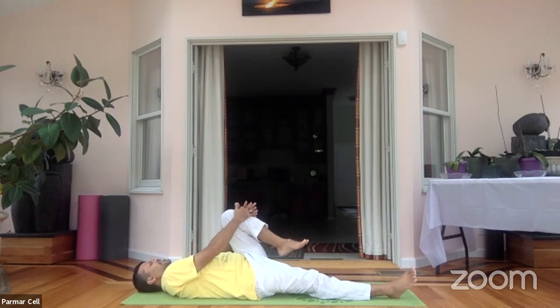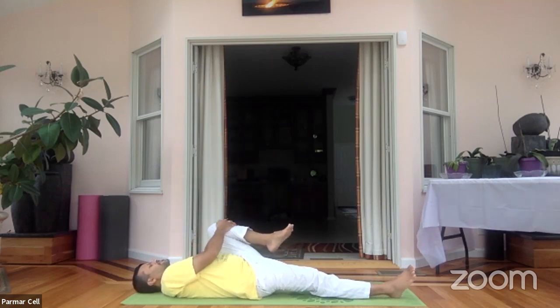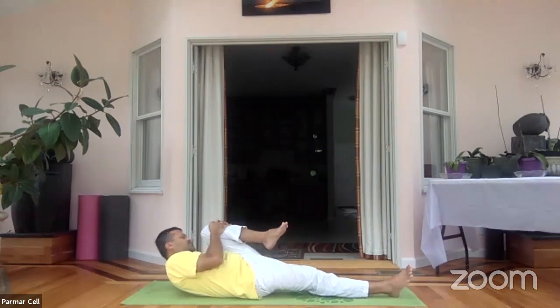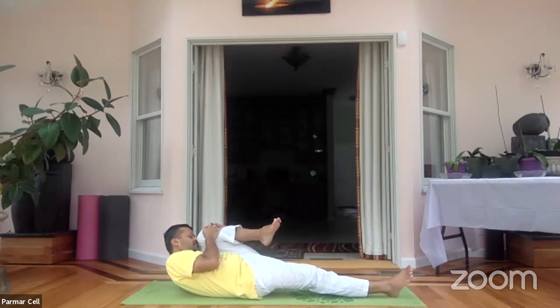Bend the leg, hug the knee. Really feel the good massage as you squeeze the leg into your chest. Bring your head, your nose, to the knee. Continue breathing.